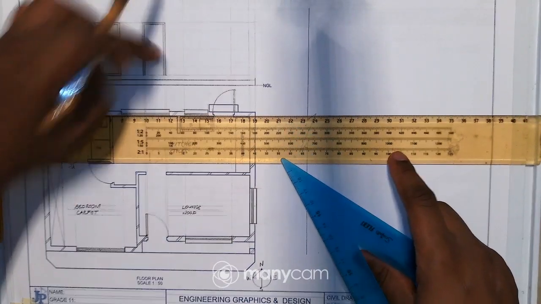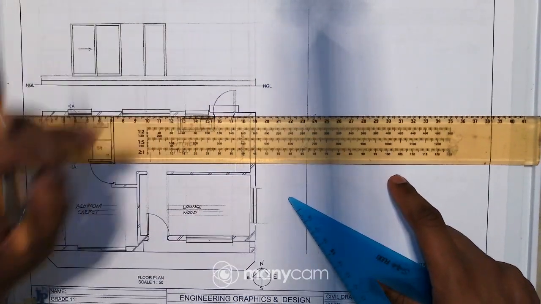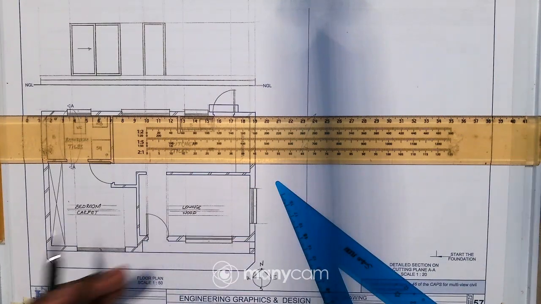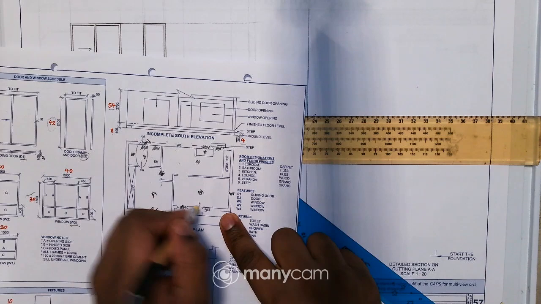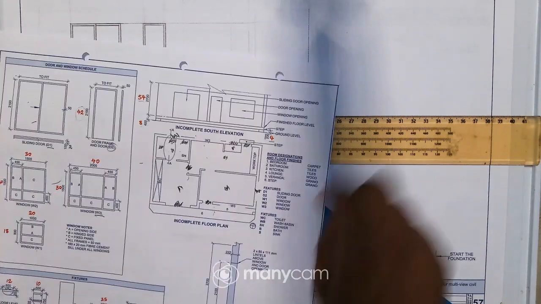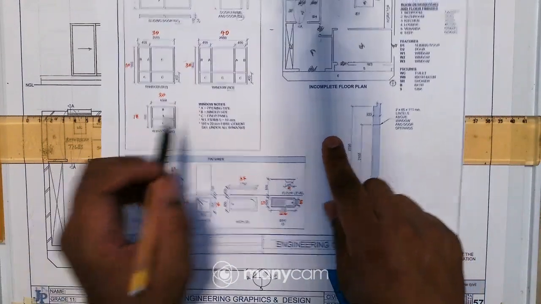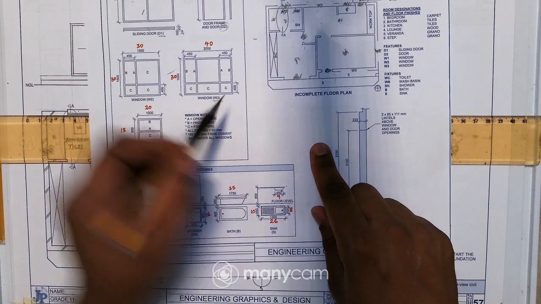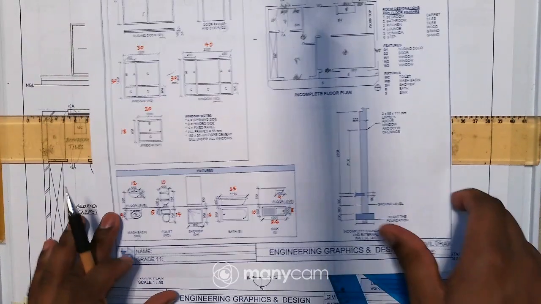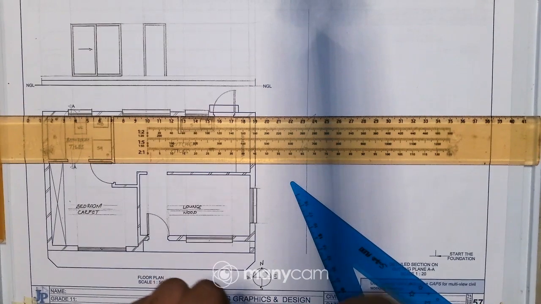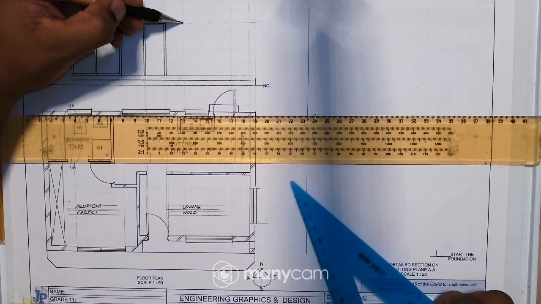Now I'll have to add the window. So this is window 3, right? What's the height of the window? Window 3 is right there, and the height is 1500, which is 30. So the height of the window is 30. That means I'll measure 30 from there going down.